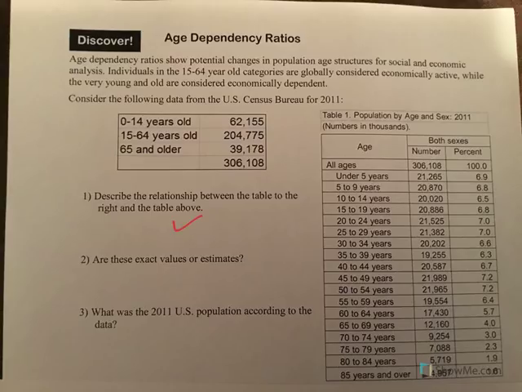Are these exact values or estimates? Now think about this. For one, they're from 2011. But two, this is a census. So think about how a census is done, right? Surveys are sent out to families, people fill them out, send them back in, and then people die and people have babies, and some people don't fill them out, and some people are homeless. And therefore, they have to be estimates because there's no way these can be exact values with all the different things that go into this.